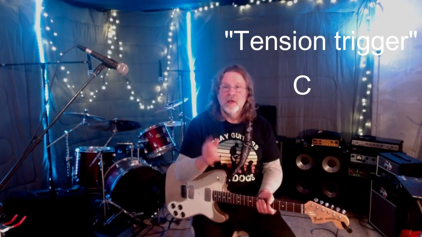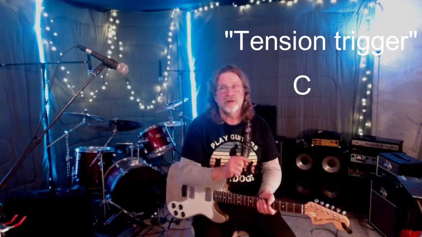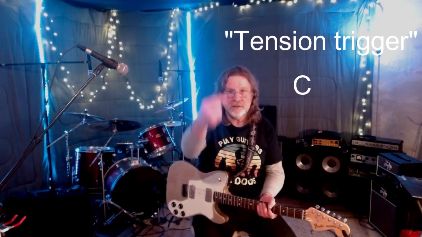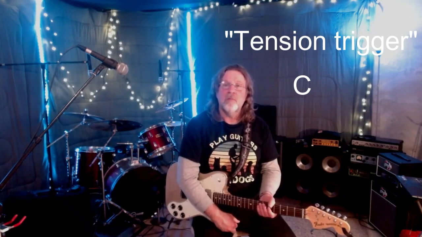So that is what we call a passing tone. It is also something else. That C note is what I call a tension trigger. So we already have a certain amount of tension that is already built into these chords. And when I start the next section, I'm going to focus entirely on this.